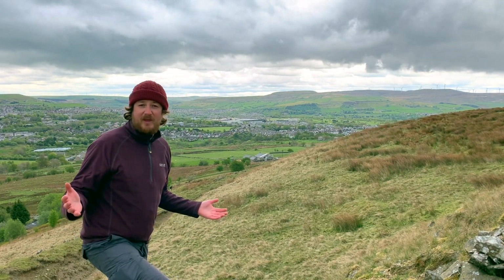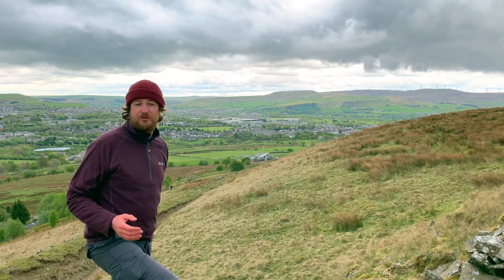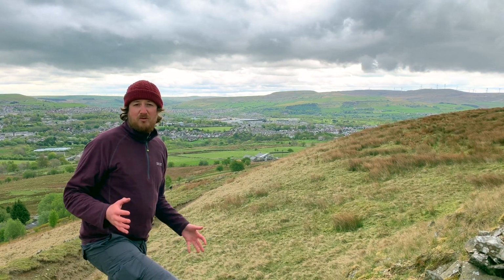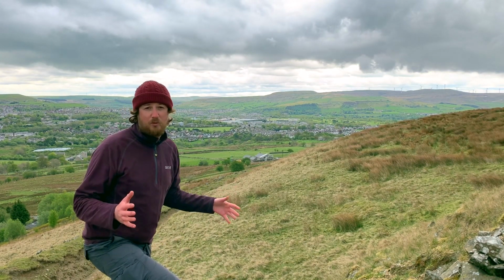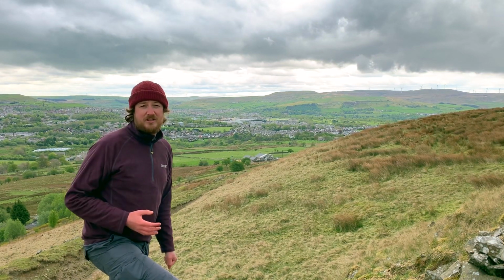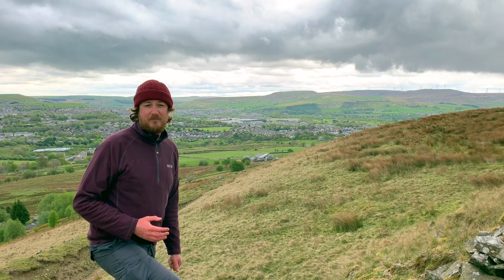So that's it. There are three main ecosystems in the valley: our moorlands, our wetlands, and our woodlands. There are many other ecosystems within the valley, right down to small-scale ecosystems, such as ponds, and even your back garden would be a small-scale ecosystem. Why don't you go out and have a look at these ecosystems and have a look at what wildlife that you can spot in them.